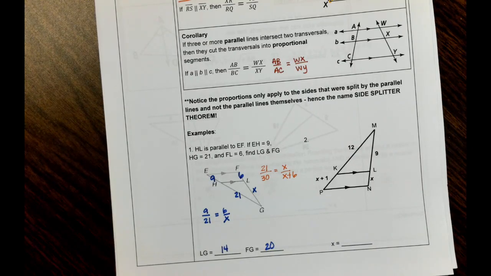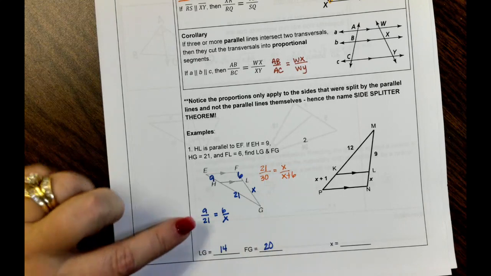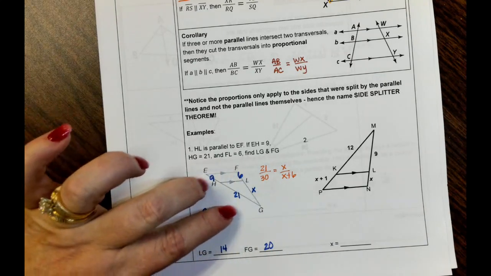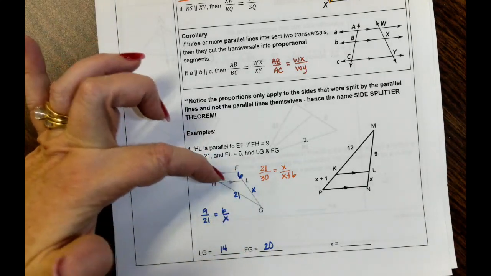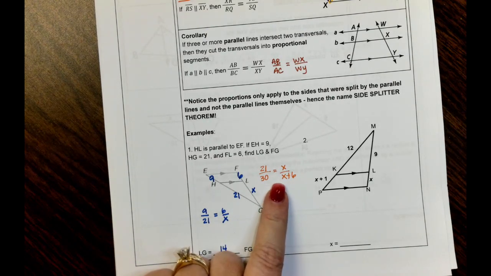That is still totally a viable way to do this problem with proportions the way that we used it before. So if you're afraid you're going to get confused, then just keep doing it the way that we've been doing it and don't worry about it. But this will work as long as you're dealing with the sides that are split. If I needed EF or HL, you can't use side splitter. You have to go back to using the whole triangles.